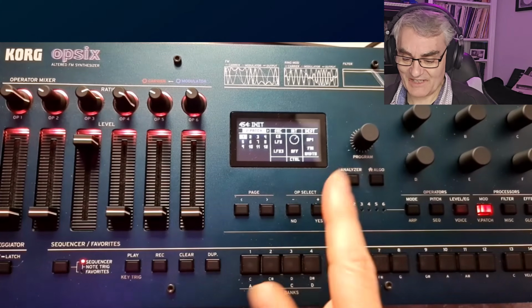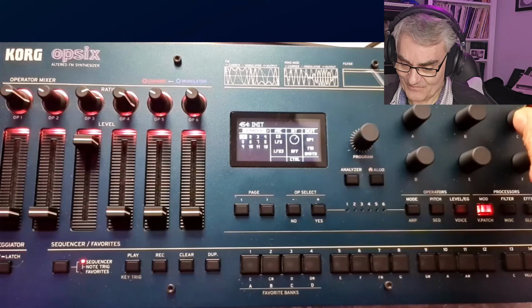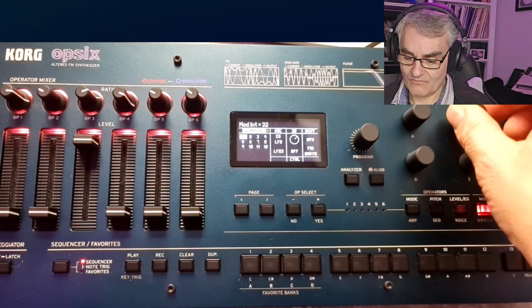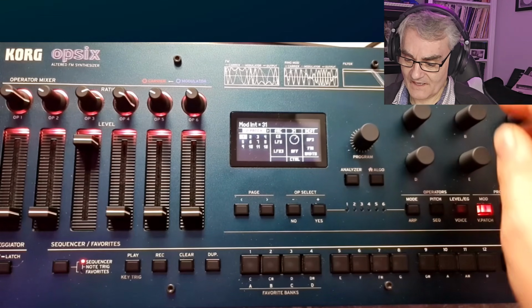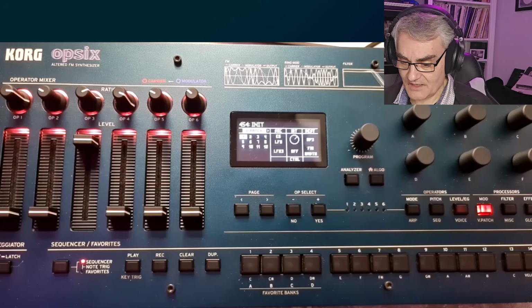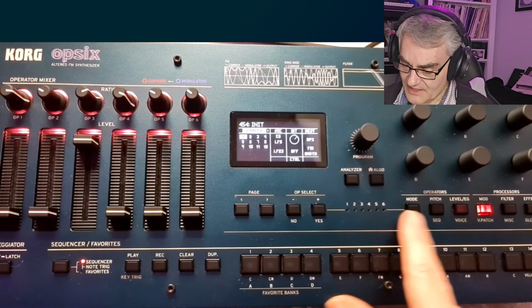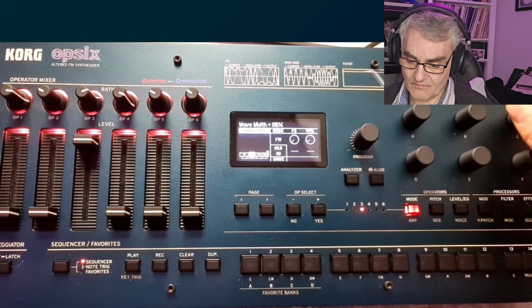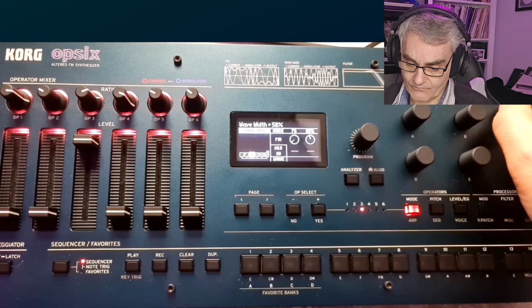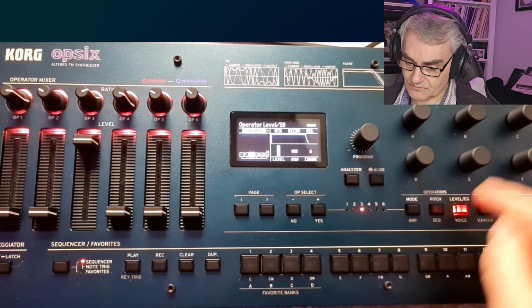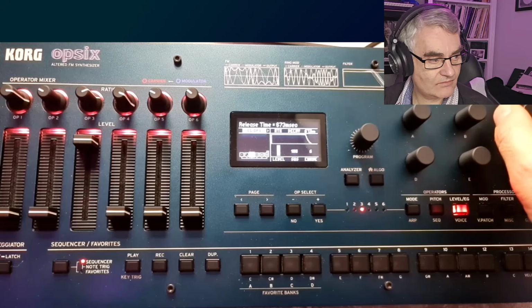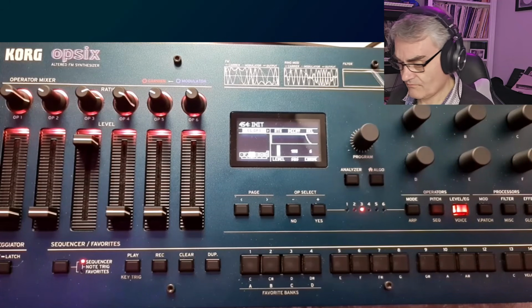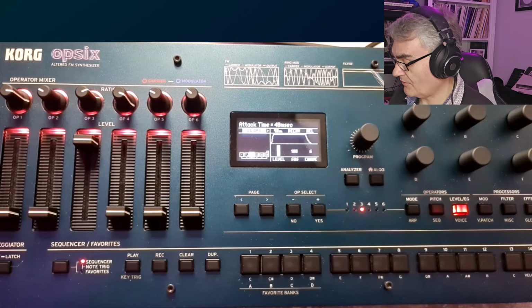Now, spot my deliberate mistake, it's not operator 1, is it? We're on 3. So it's going to take a little bit of adjusting now, so let's just go back. That's probably okay. Give it a bit of sustain on there. Maybe bring that down a bit. With no filter yet.